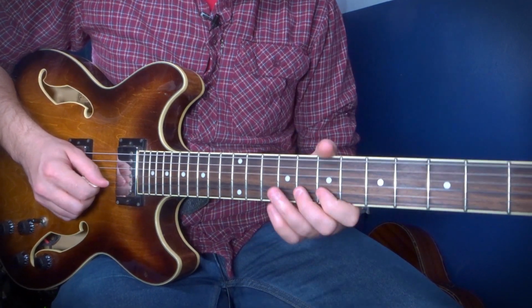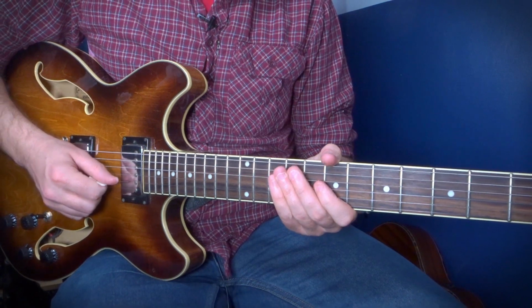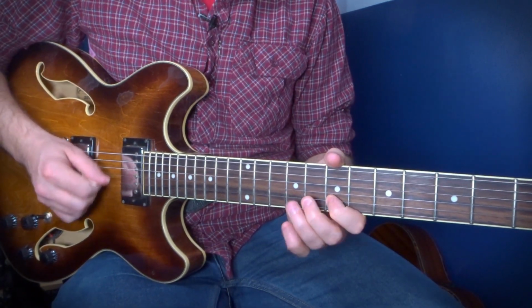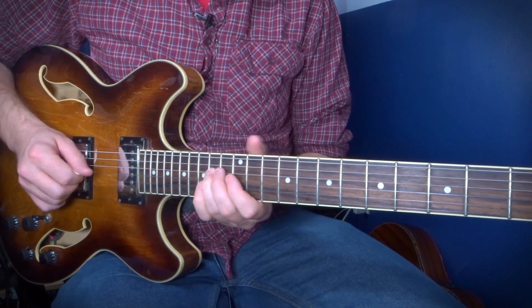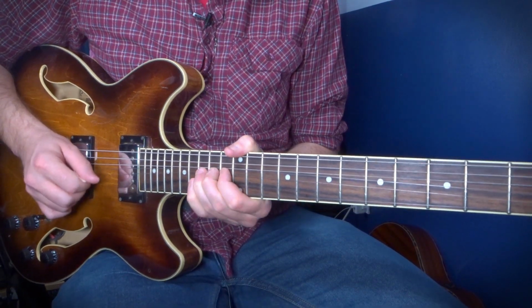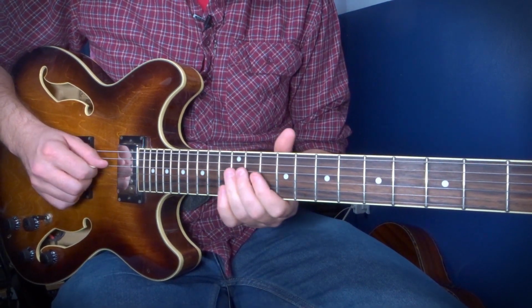And then the third one is just another little scale walk up around an E minor. So altogether the licks are... I think I can get that better, sorry.